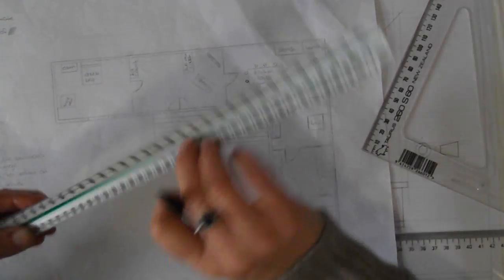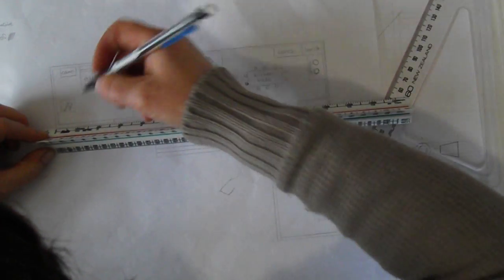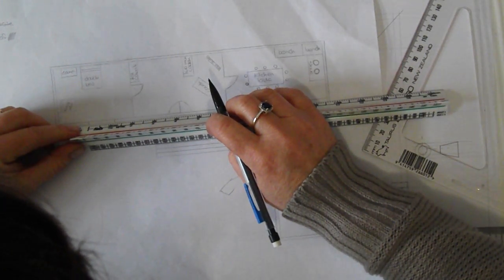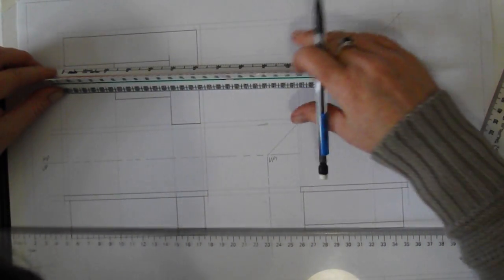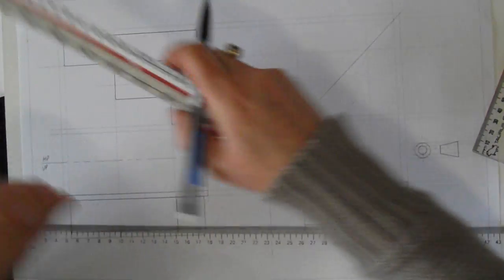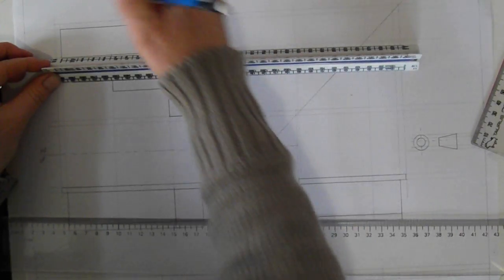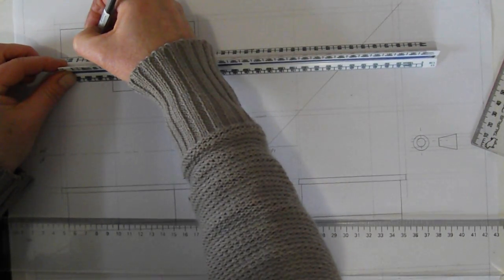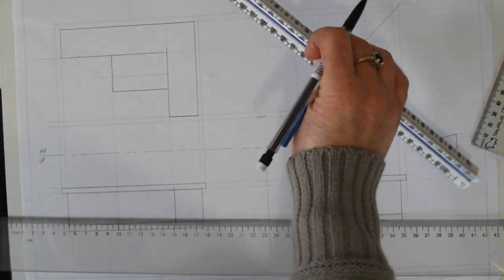Okay, so we're now going to put in this window. So again, we're going to measure using our 1 to 50 scale. So he's got that at 1.5, and the window is 1.2 wide. So we're going to come up here, measuring, flipping it round to the 1 to 100 scale. Sorry guys, I'm bumping it. And it's going to be 1.5, and then it goes to 1.2 is where the window actually is.